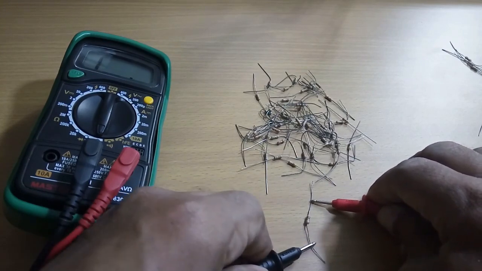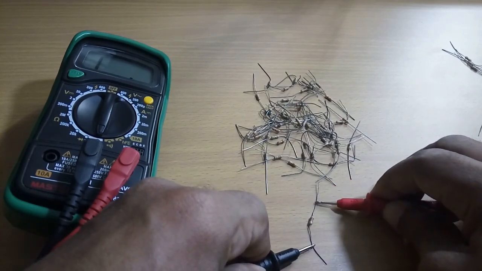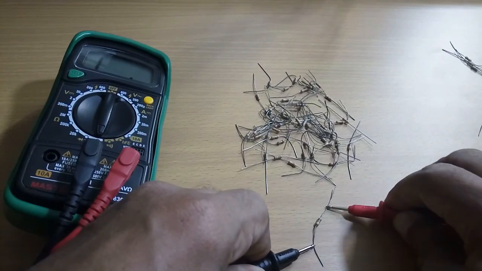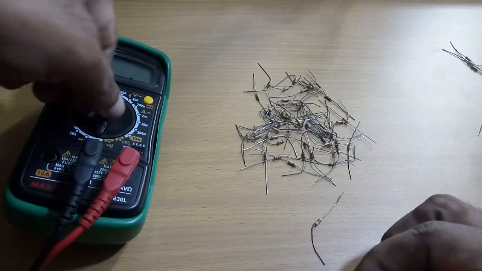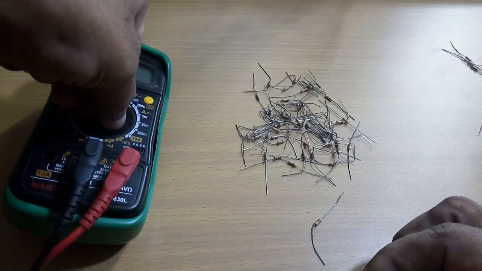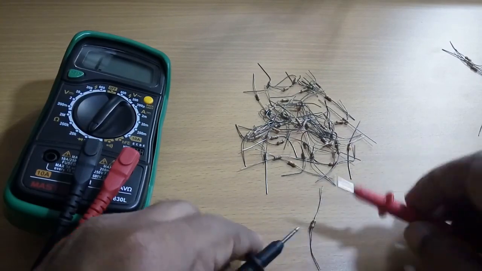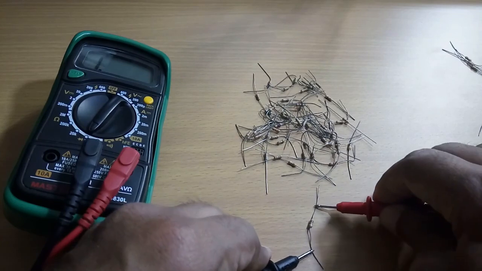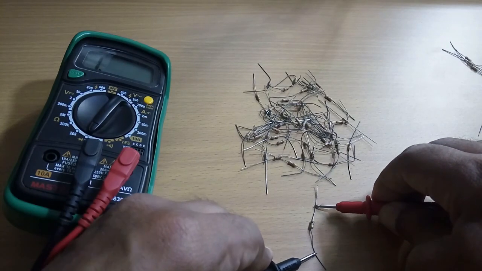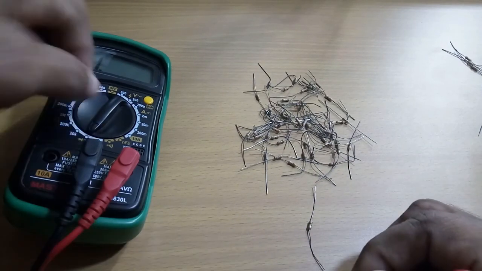But this is beyond the value, since we already set the range to 200.